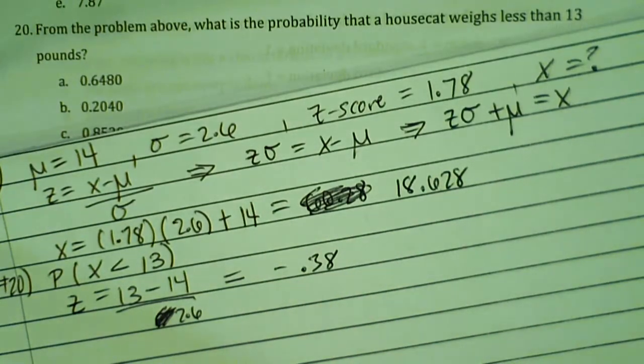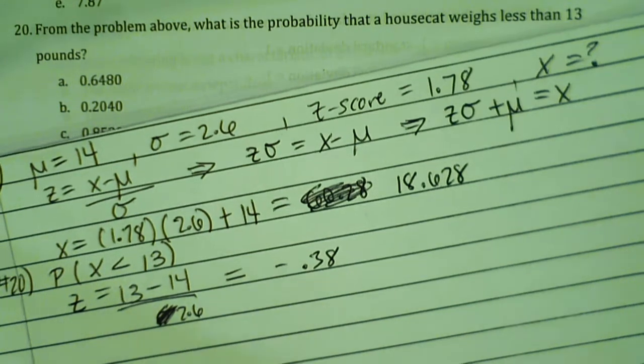Okay. So this would be that x is 13. So if we're saying that x is less than 13, how do we find that?